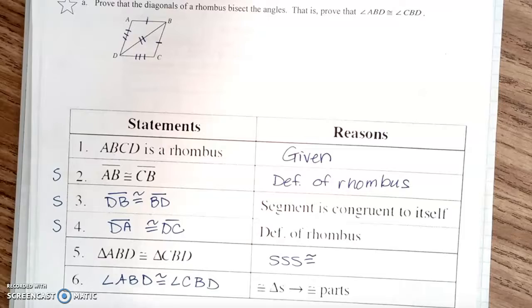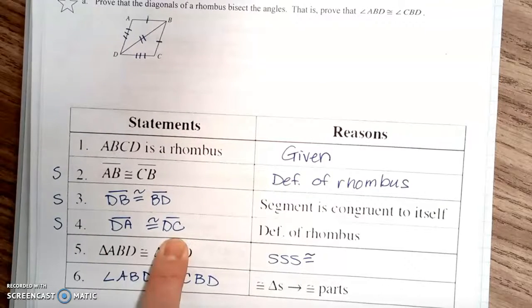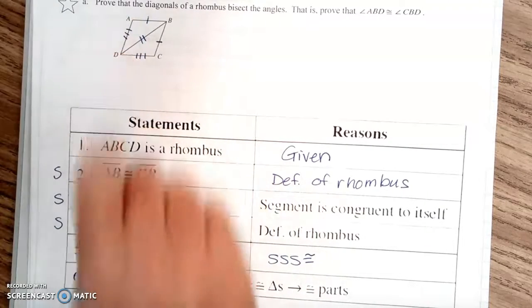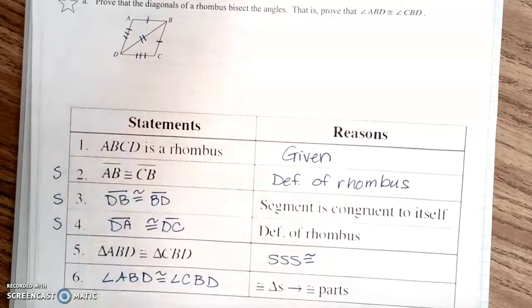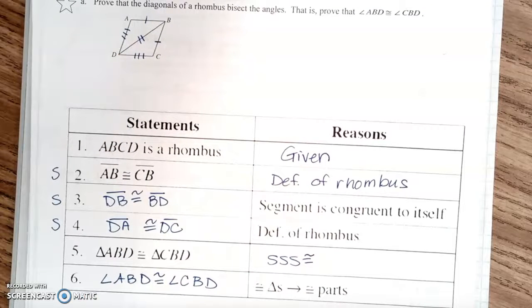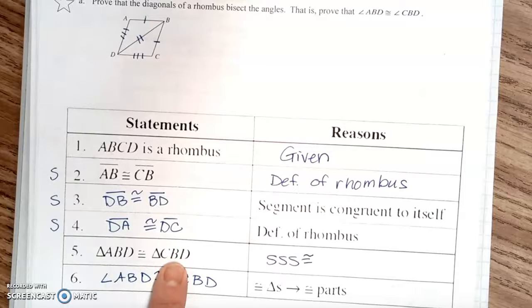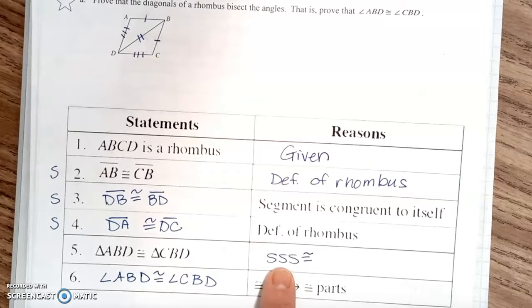And then we have DA congruent to DC. So I triple ticked that one and triple ticked that one. That is also by the definition of a rhombus. Consecutive sides are congruent, and that gives us a third side. Once you have a third side, you can say that the 2 triangles are congruent to each other, and the theorem that we used is side, side, side congruence.